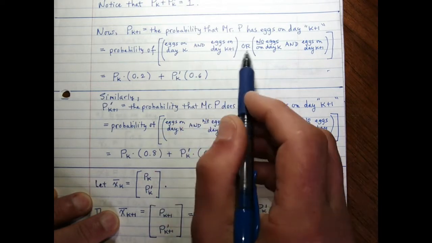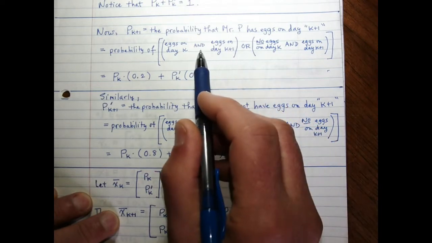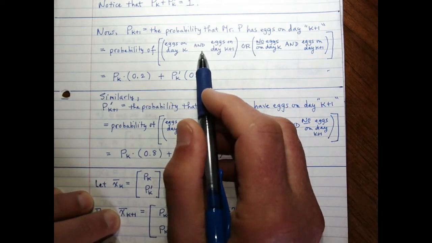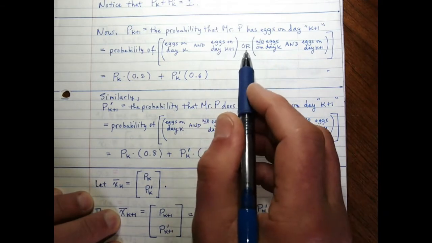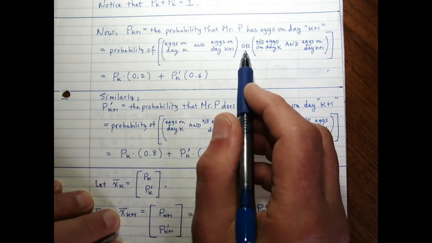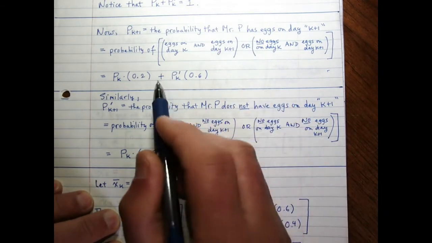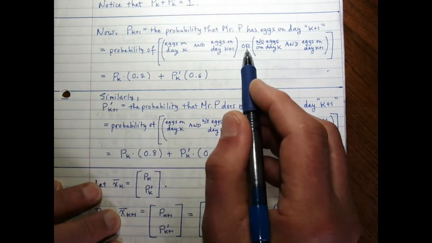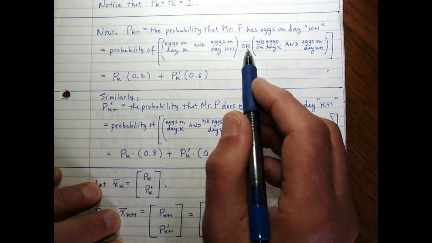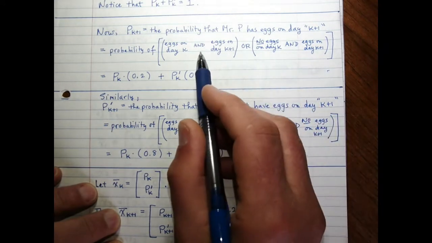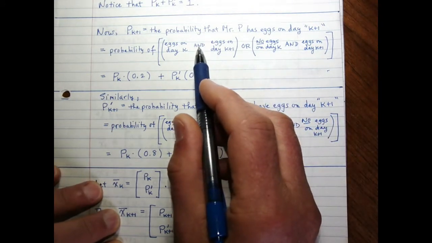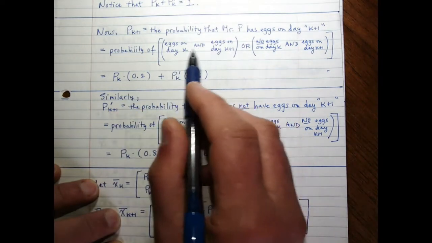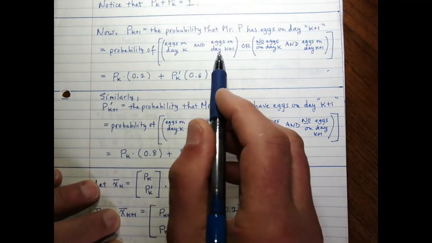Now, I worded this using the words "or" and "and" because we can use some basic principles of probability. When you have "or," you can add the probabilities as long as they're non-overlapping events, and these are non-overlapping. And the word "and" basically can be translated into a product, or multiplication, of probabilities.